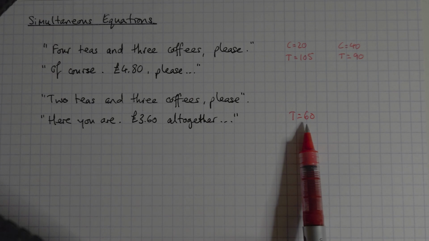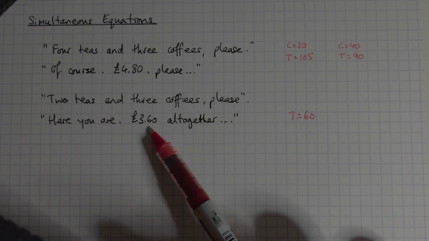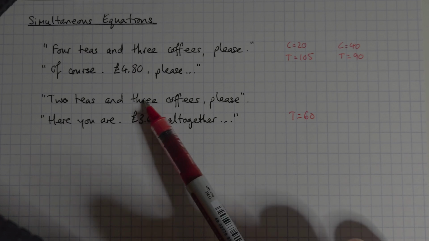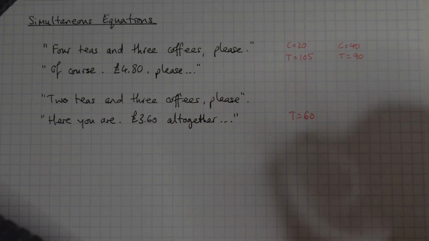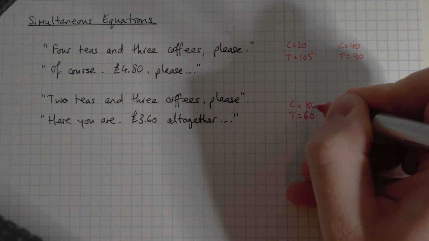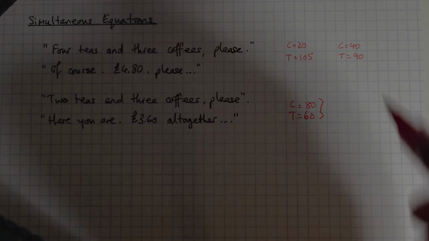And if tea is 60p, let's think about it, 2 teas would be £1.20. That would be £2.40 is what's left. If you divide that by 3, because the 3 coffees are the remaining £2.40, that gives you 80, doesn't it? Coffee would be 80p. And actually that's the correct answer there. Coffee is 80p, tea is 60p.